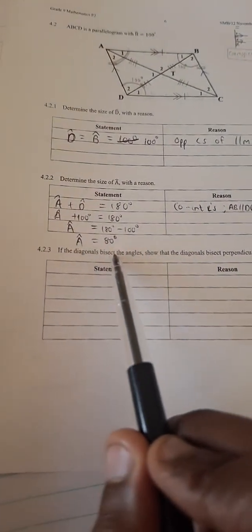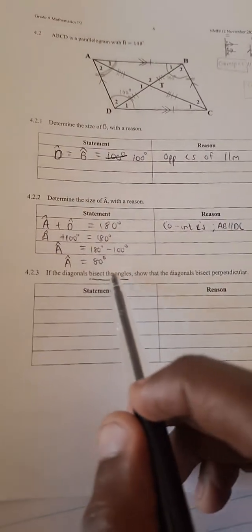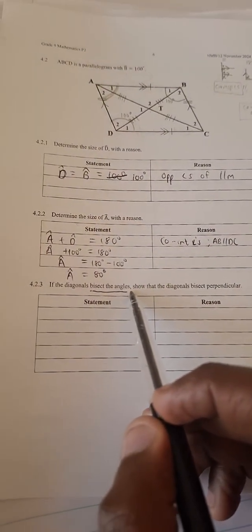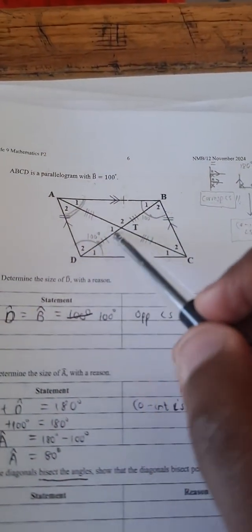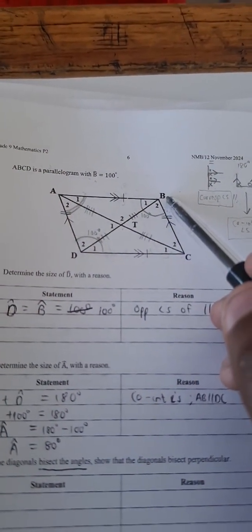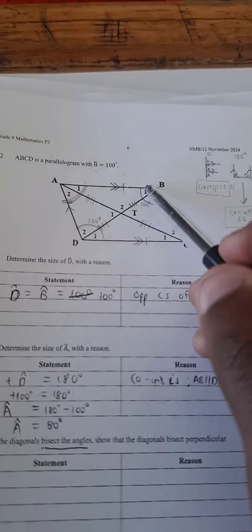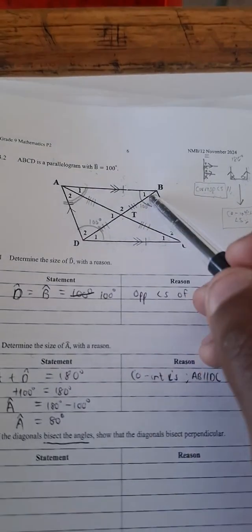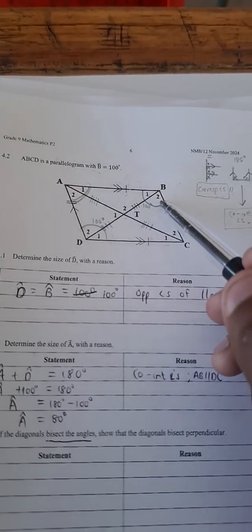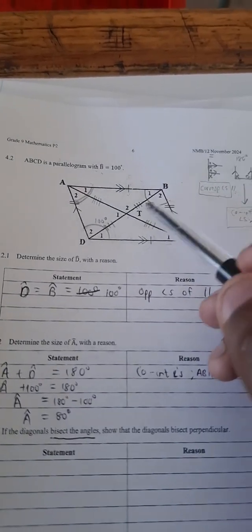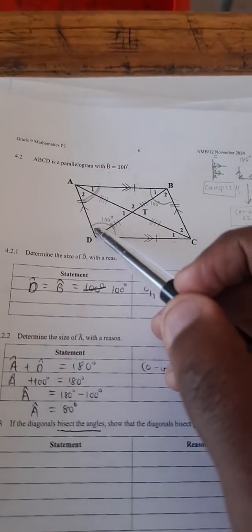They are saying if the diagonals bisect the angles, what does that mean? They are saying, in other words, if this diagonal bisects the angle, it means angle B1 is equal to angle B2. Angle D2 is equal to angle D1. That's what bisecting an angle means.